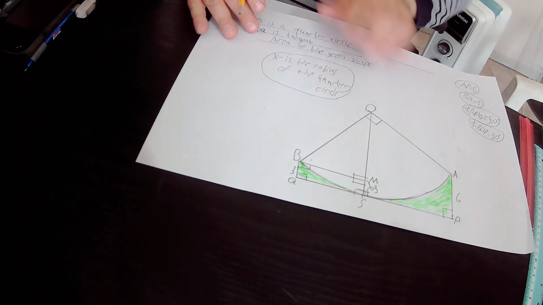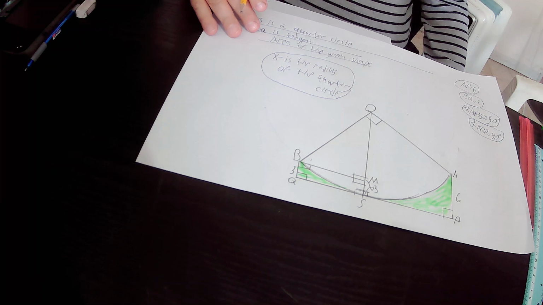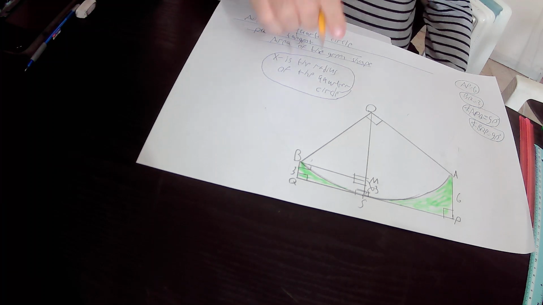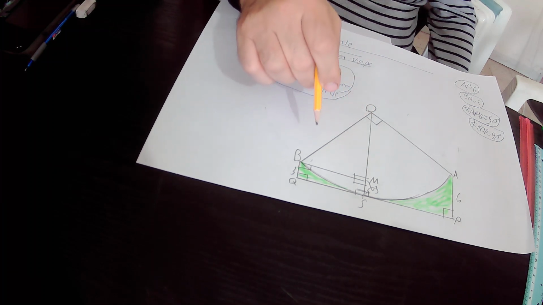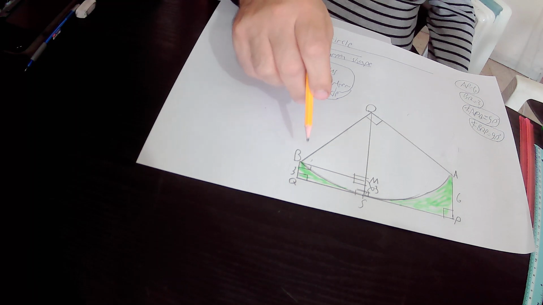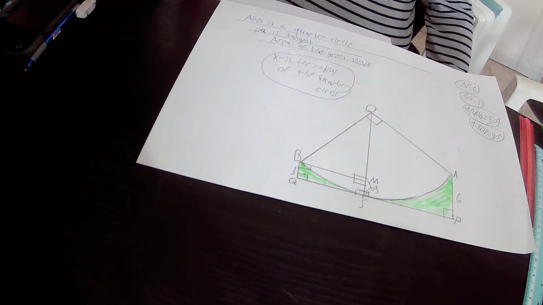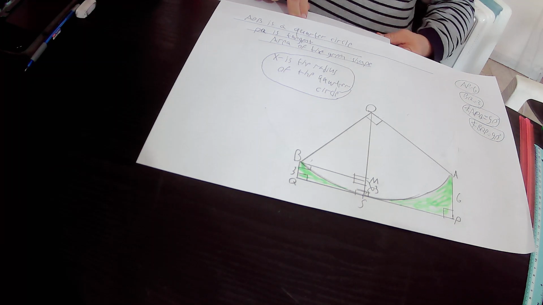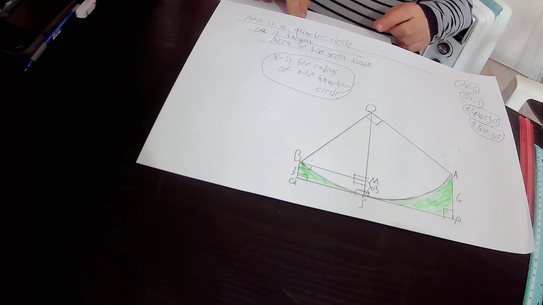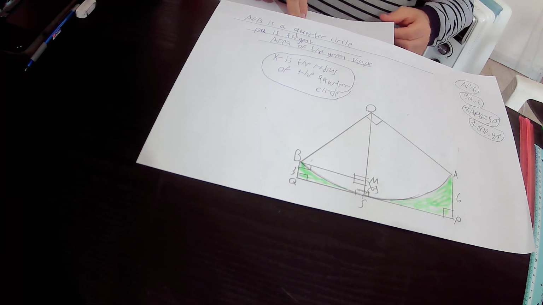And we also know that the opposite sides of a rectangle are parallel to each other. So in rectangle BMQS, side BQ must be parallel to side MS. So I write it down. BQ is parallel to MS in rectangle BMQS.